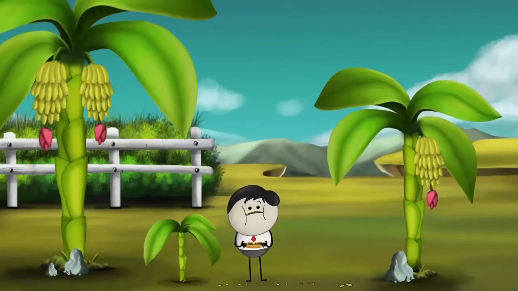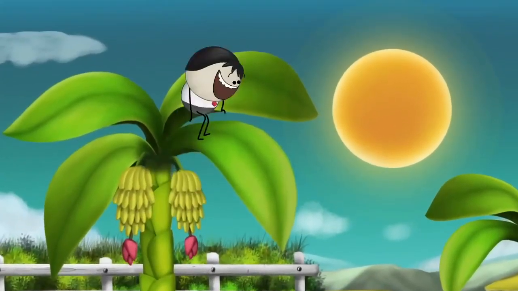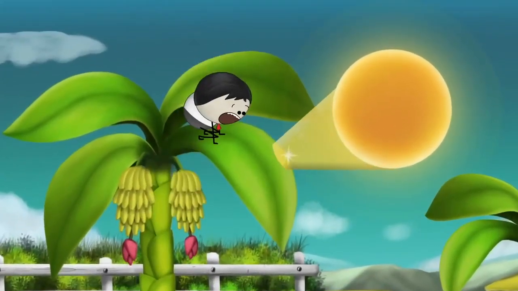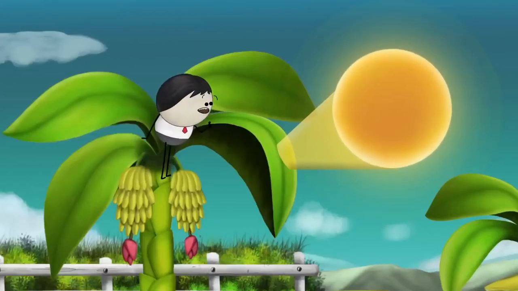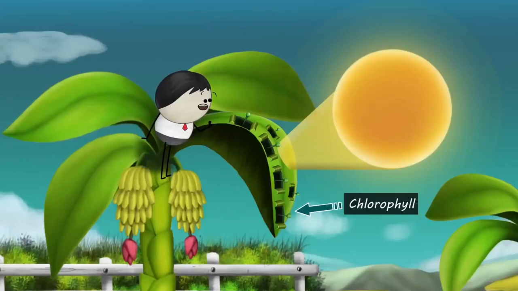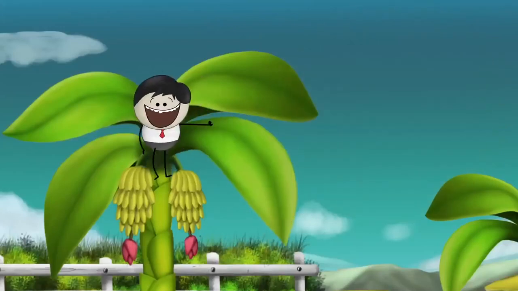But why is the upper surface more green than the lower surface? This is because the upper surface of a leaf is more exposed to the sun as compared to the lower surface. Hence, to trap maximum sunlight, there's more chlorophyll on the upper surface as compared to the lower surface.